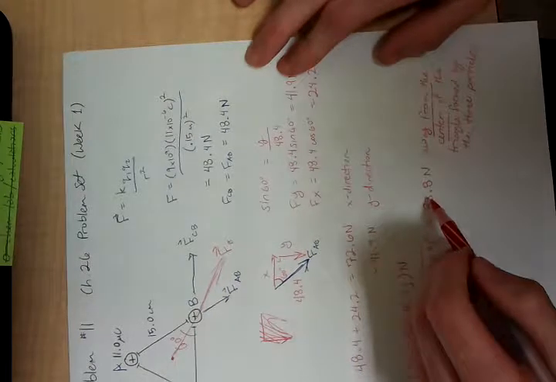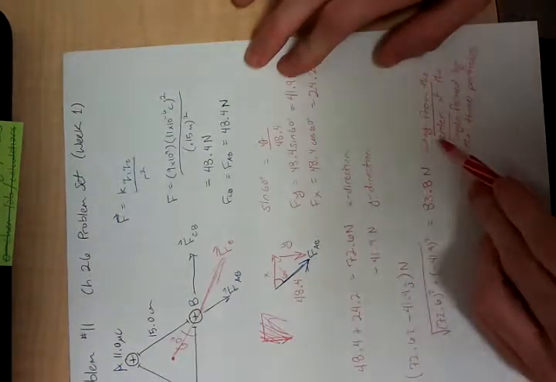So we've solved for the magnitude of the force acting on B, and we've solved for the direction of the force.